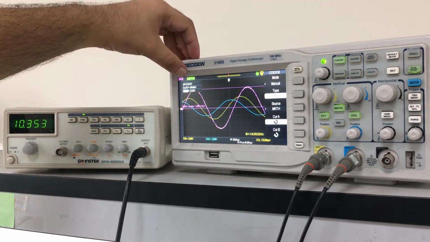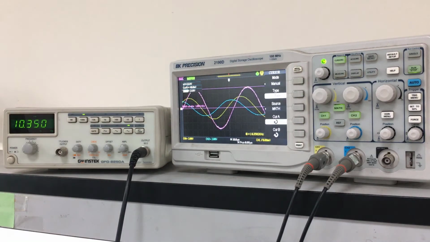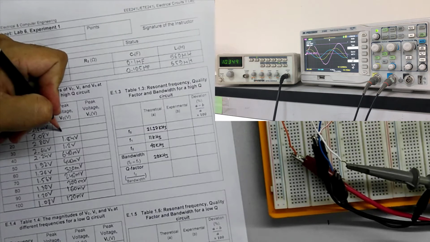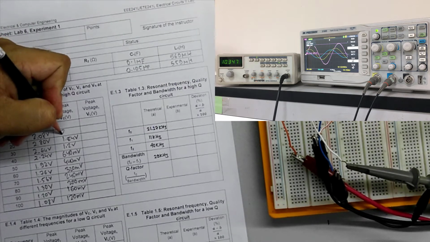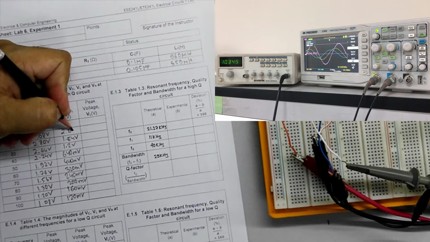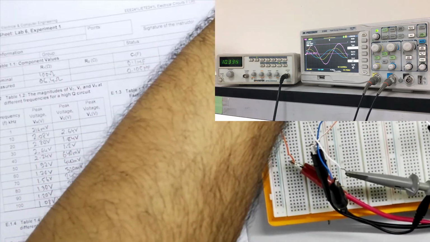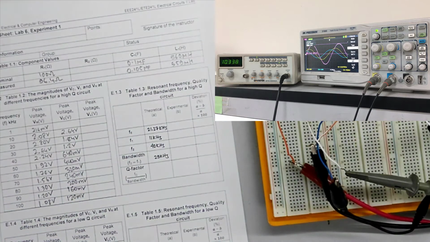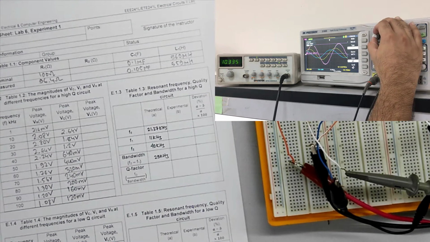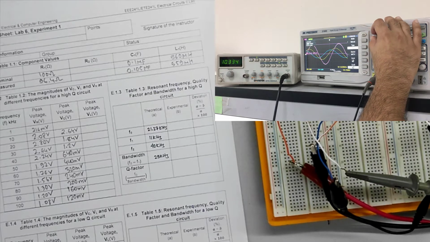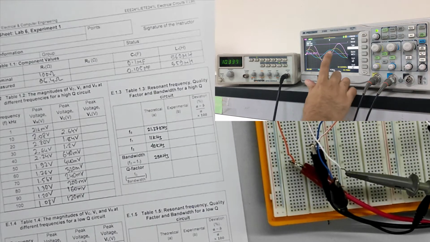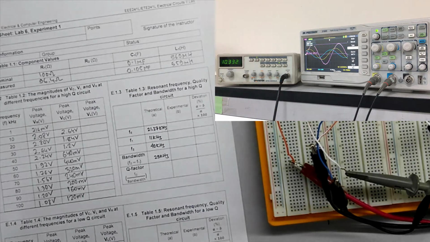For 10 kilohertz, our output is 2.64. Cursor B should be 0. Okay, so 2.68.